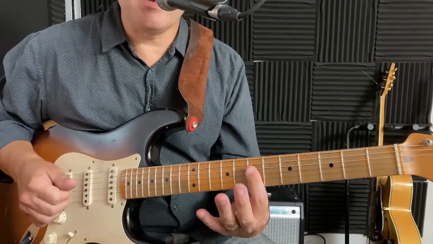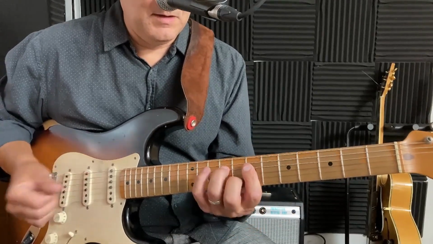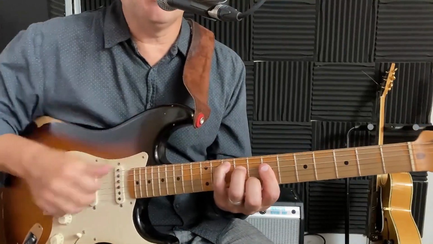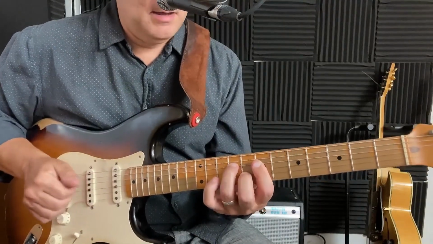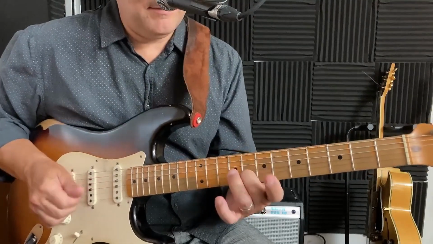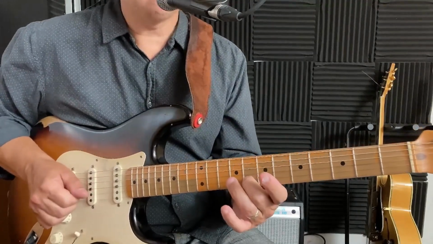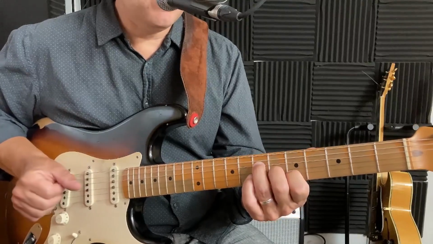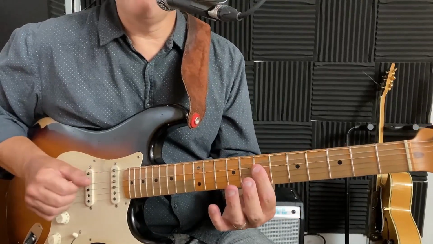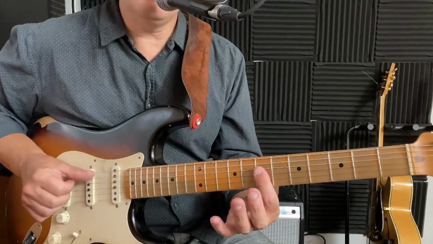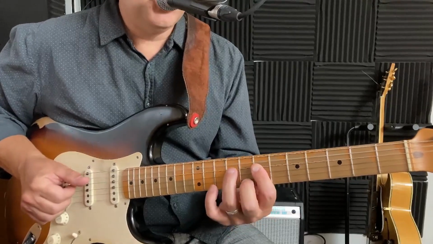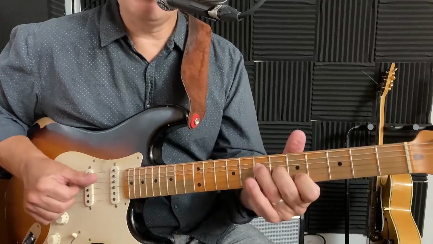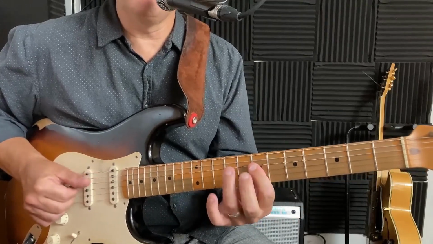D major triad, and that's a G major with my pinky on the root. I don't put my pinky on the G there, anyways, I have my G here. So it's A, D over A. You can hear it. G over A. And we create that shuffle bouncing.